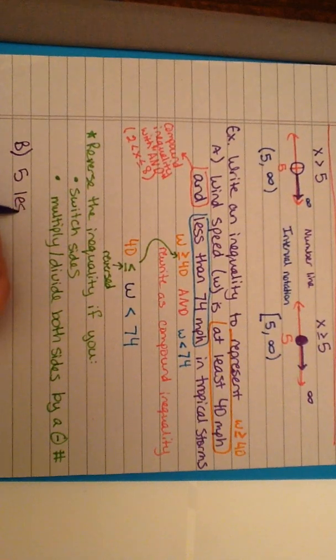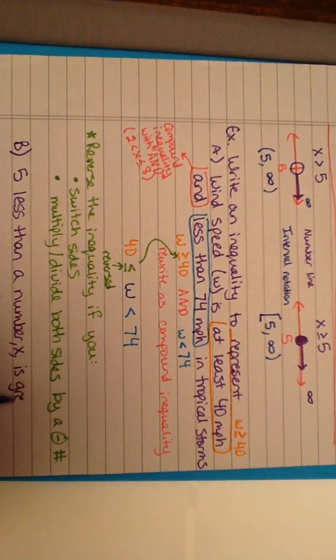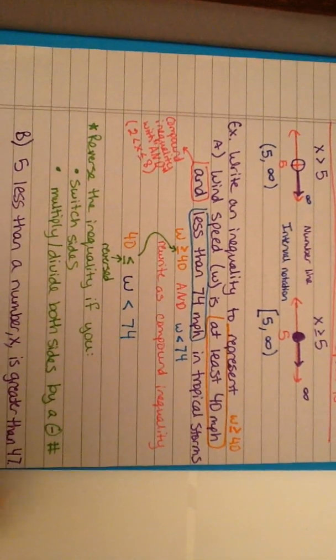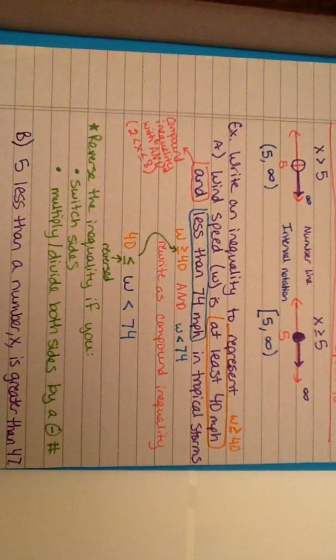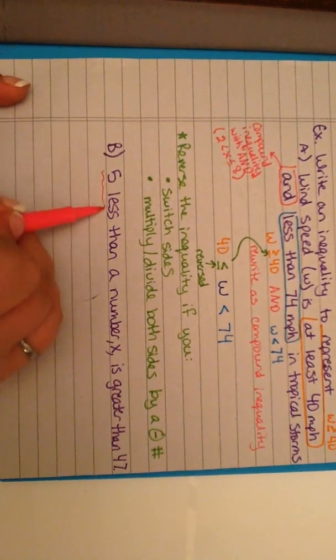Okay, B on this same example: 5 less than a number X is greater than 47. Okay, 5 less than a number is greater than 47. So let's start this out. What does 5 less than a number mean?